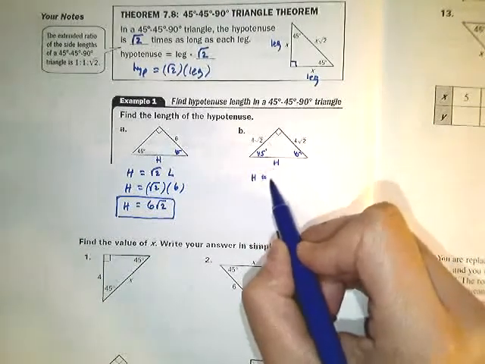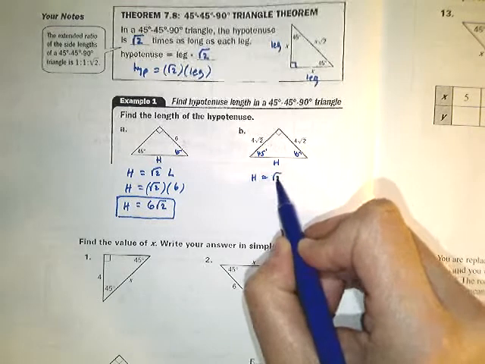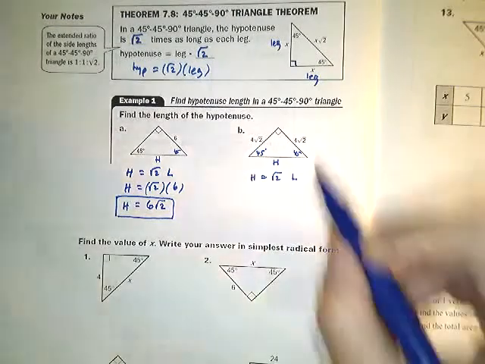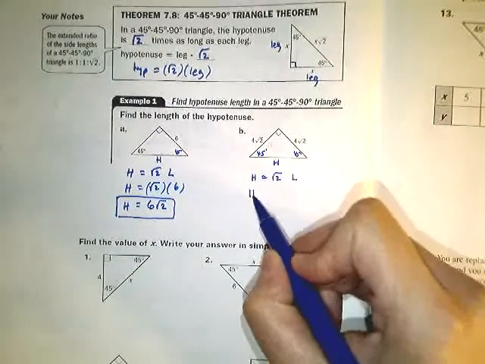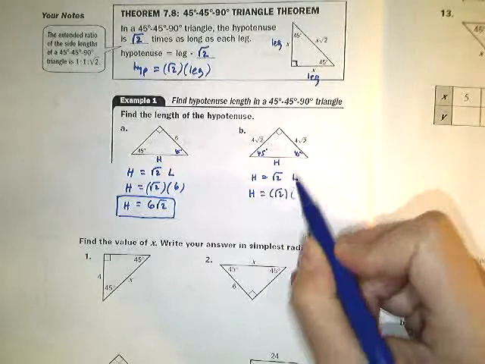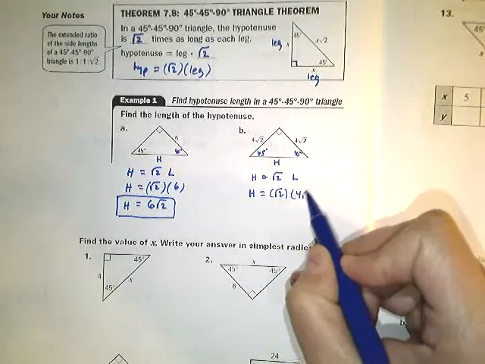So finding the hypotenuse, we can use our formula that the hypotenuse equals the square root of 2 times a leg length, either one. They're both the same, so it doesn't matter. So hypotenuse equals the square root of 2 times the length of a leg, which is 4 root 2.